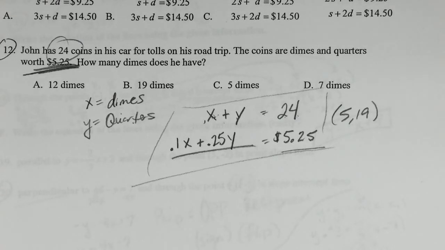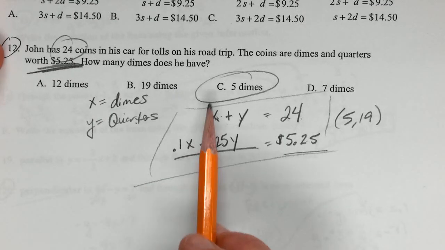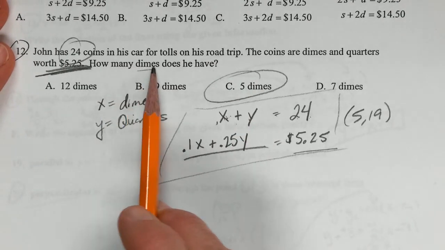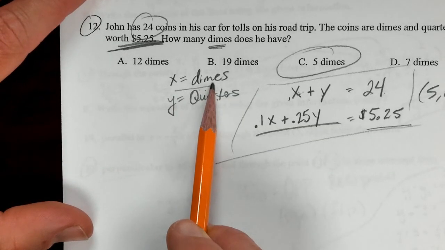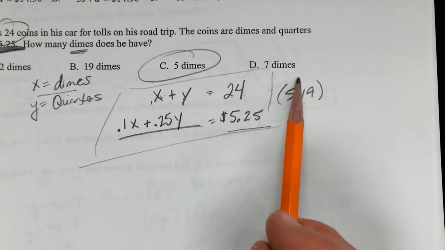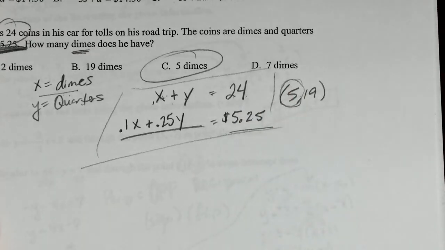So are you choosing B or are you choosing C? What's up, Colton? You choose C. Why? Because dimes are actually the first number. Absolutely. The question says, how many dimes does he have? We'll go back and look over here. What did I say? I said X is dimes. So I want to know, in my point, what is the X value? 5. Fantastic. Questions on number 12.